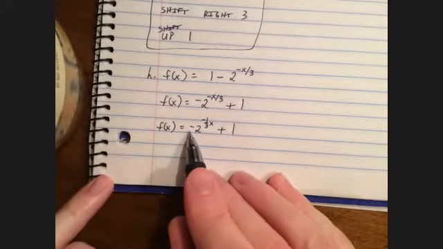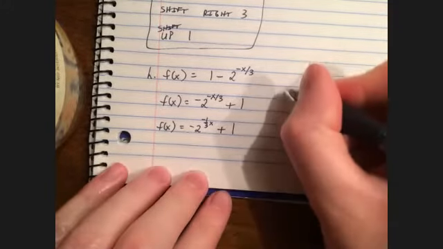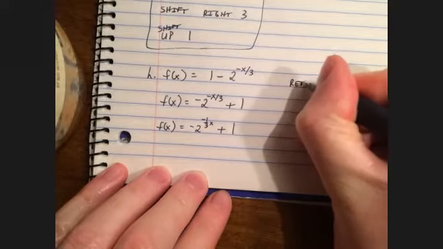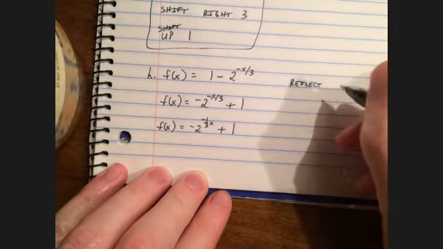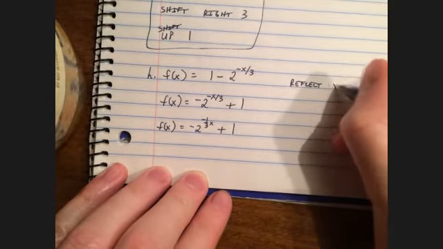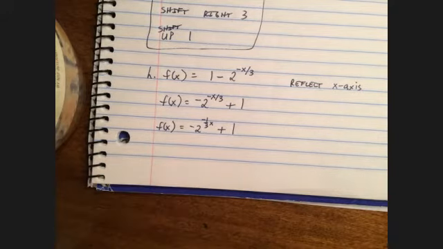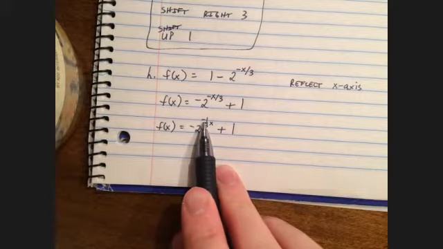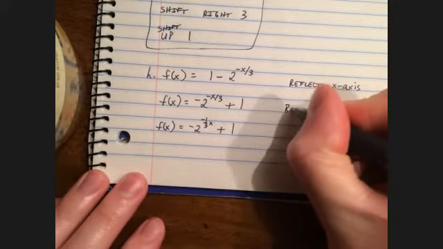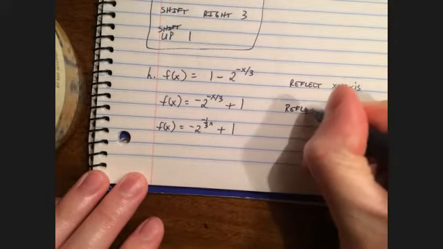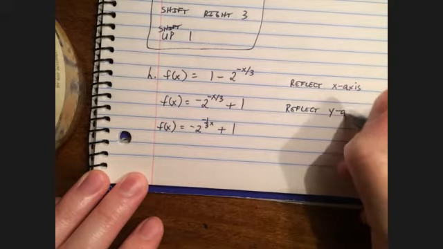First of all, we have our negative in the front. So there's our reflection across our x-axis. And then our negative right here on the 1/3 is actually going to be a reflection also, across the y.